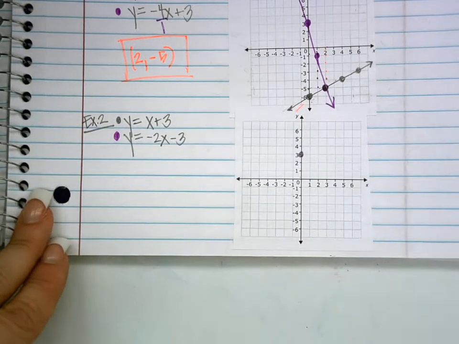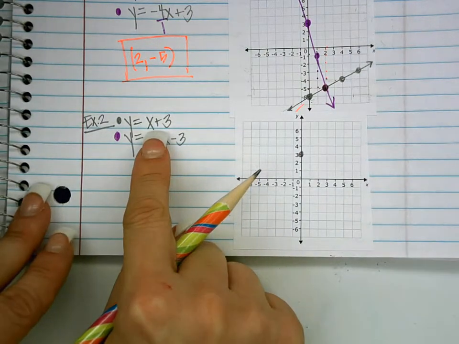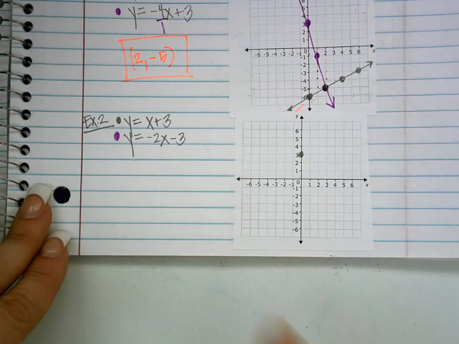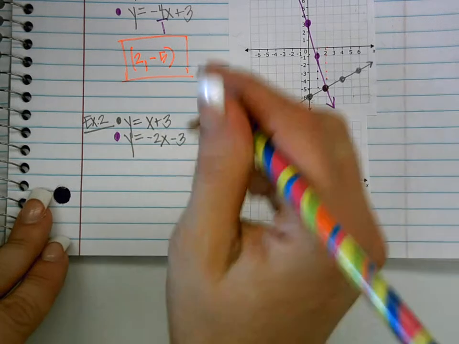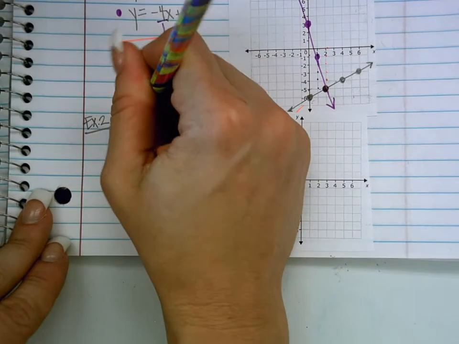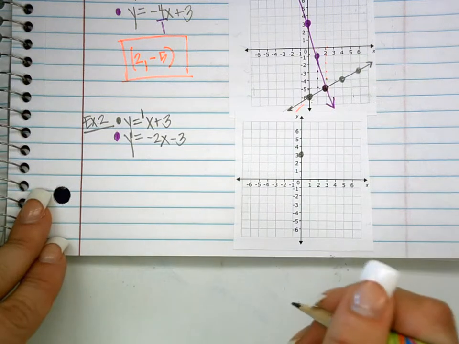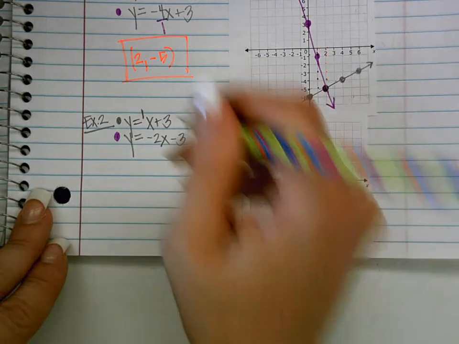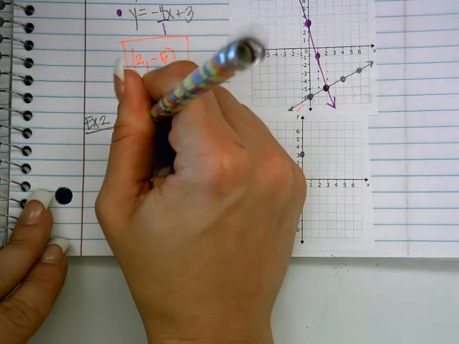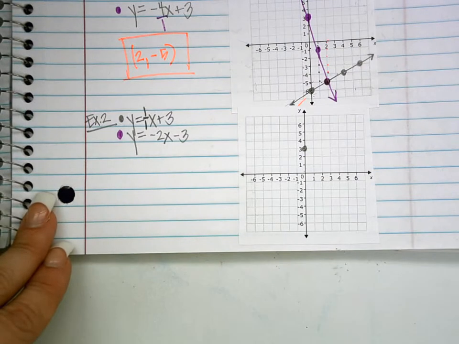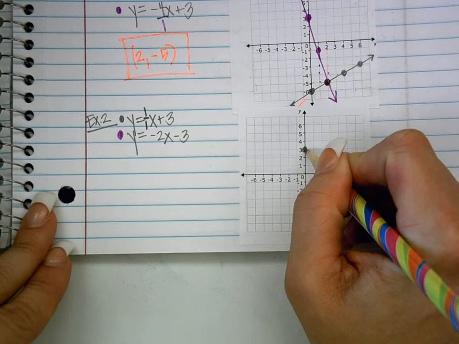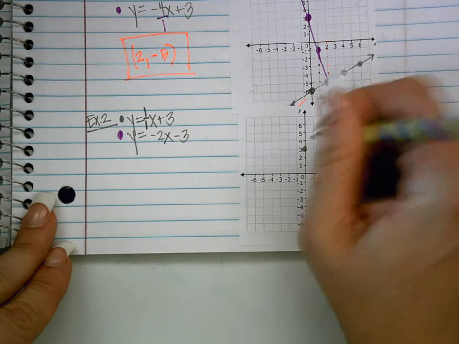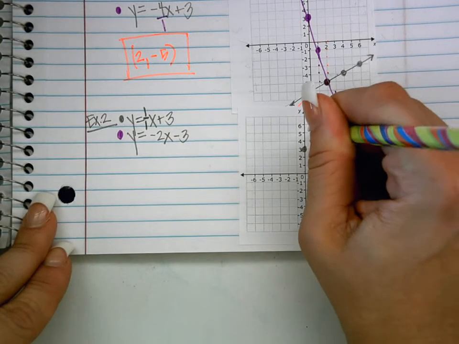Now, what's the slope for this equation? What coefficient is attached to this x? A 1. But can I graph just a 1? I have to make it a fraction, right? So it's 1 over what? 1 over 1. So you want to put that in there. From this first point, how am I going to move to get to the next point? Up 1 over 1.